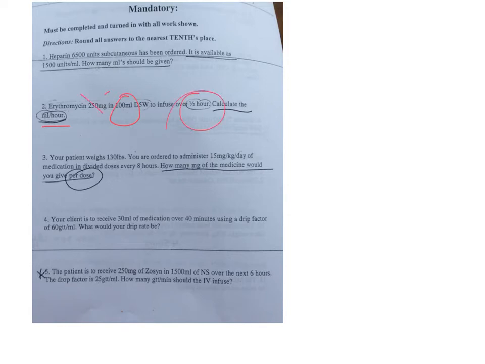This is extra information. That 250 milligrams is just extra. So all I have to do is take 100 divided by 0.5. That's milliliters divided by hours. Be cautious that if your time is ever given in minutes, you'll have to convert to hours because I need milliliters and hours. The big question that I kept hearing was ones like number 3.